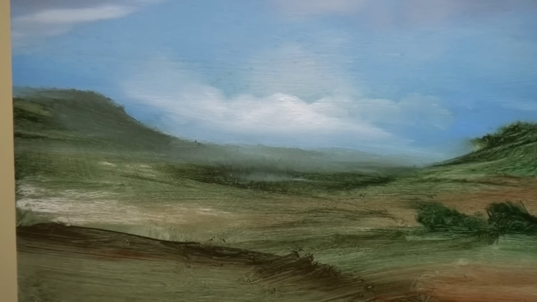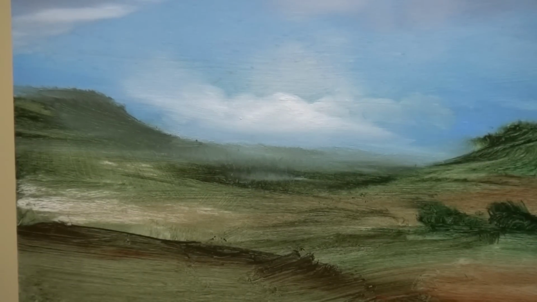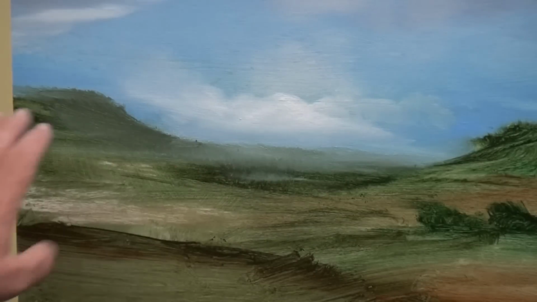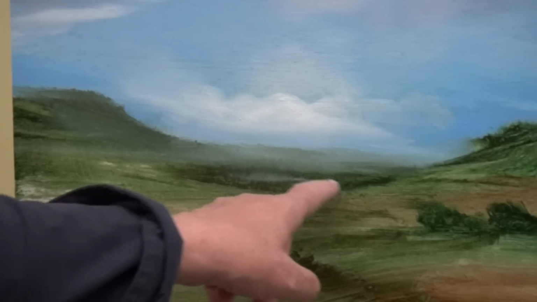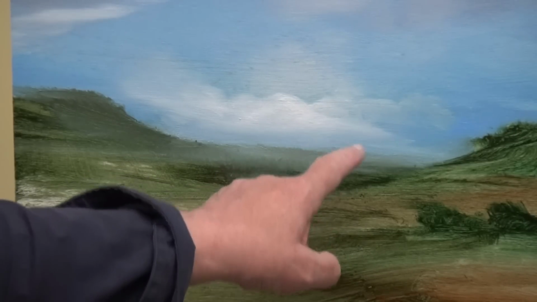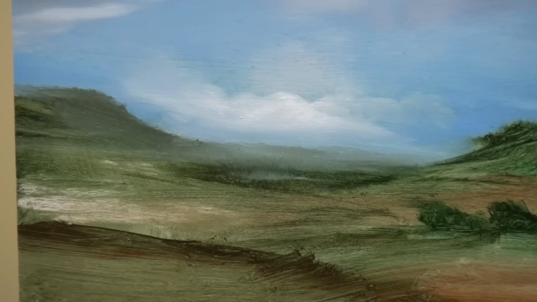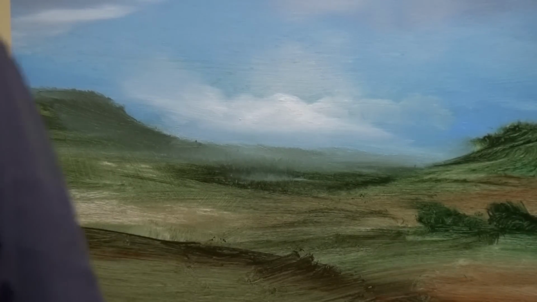That's almost right. But you can just see this is in front of this because it's darker. This is in front of that because it's darker. It's as simple as that. When you make things more contrasty, they come forward.